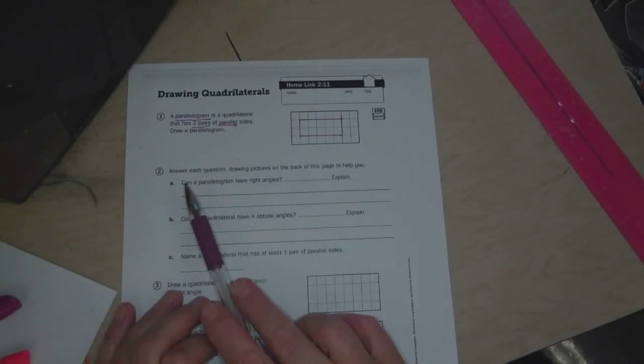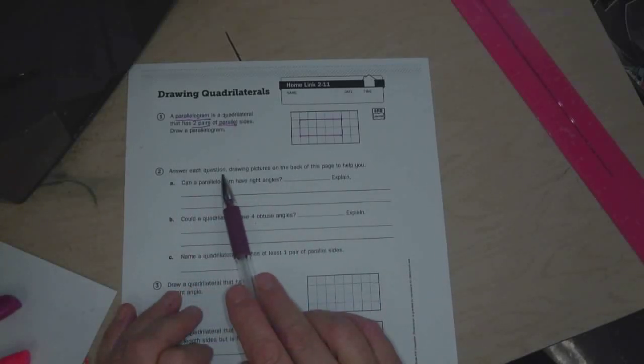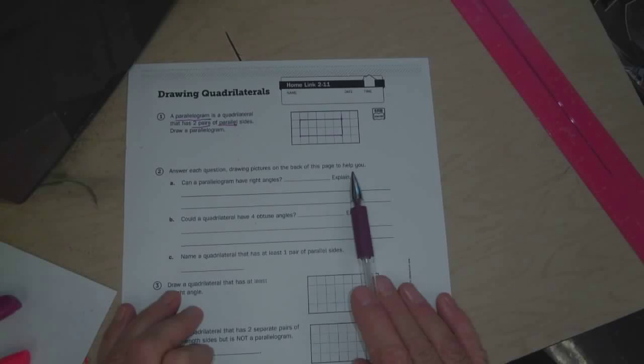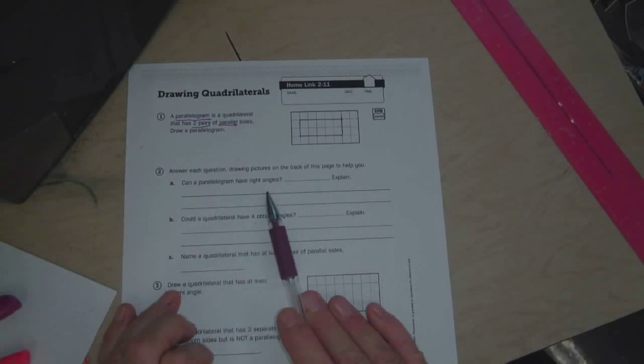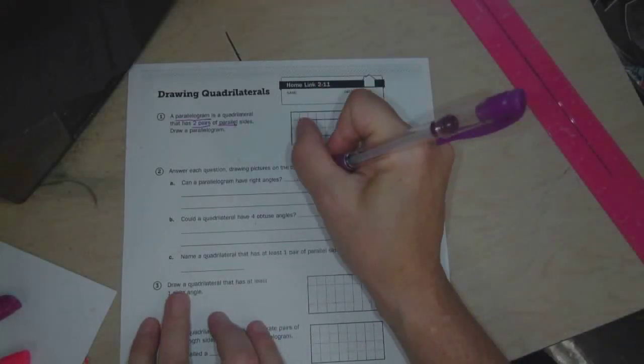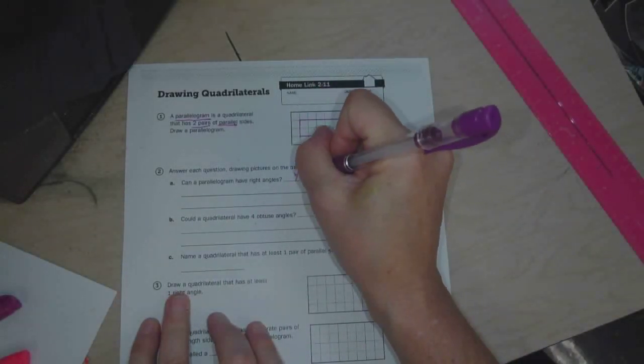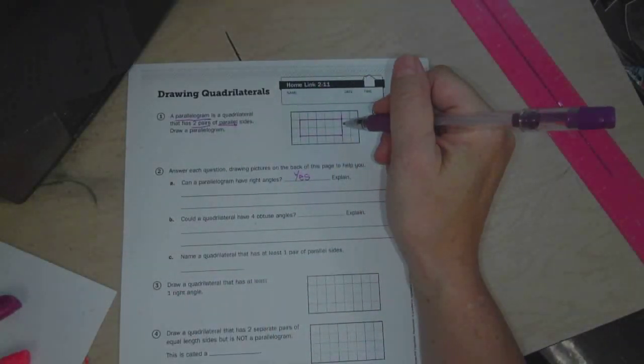Answer each question, drawing pictures on the back of this page to help you. Can a parallelogram have right angles? Well, yes. And we know that because I just drew one.